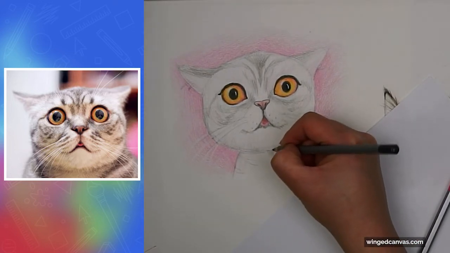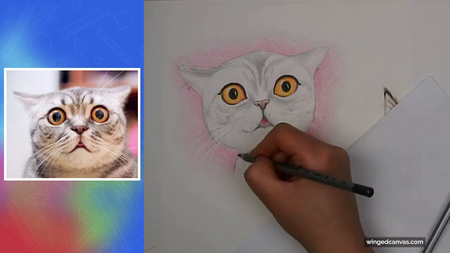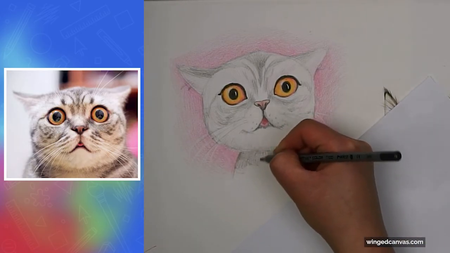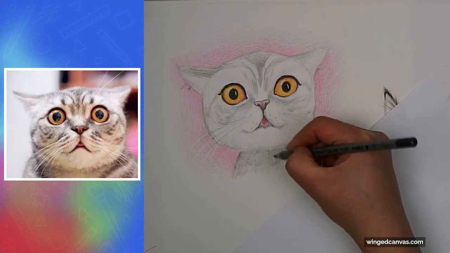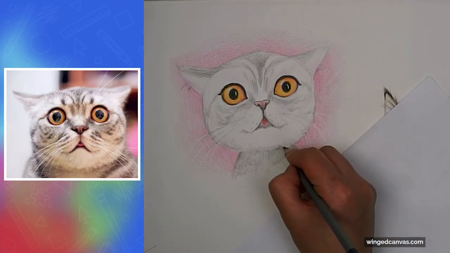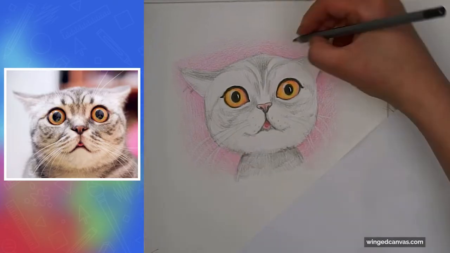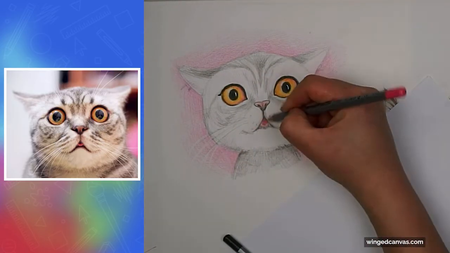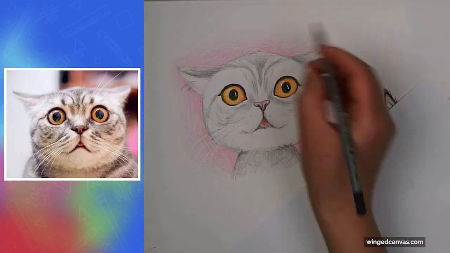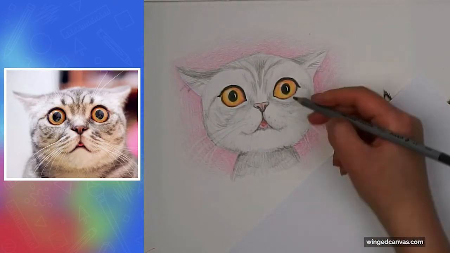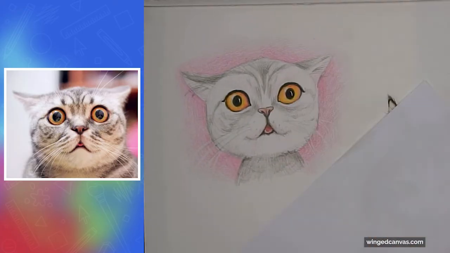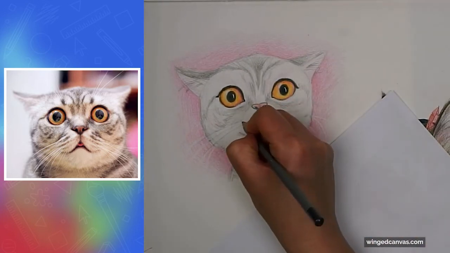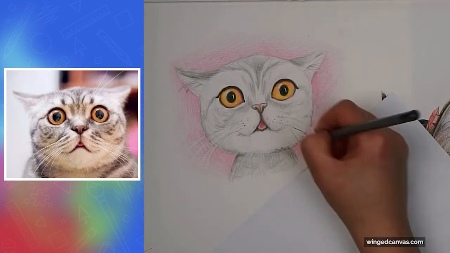So underneath the head of the cat, I'm going to make it a little bit darker so that the cat head stands out more. So you always want the neck or the body to be a little bit darker, and that way it stands out a lot better. Adding little tiny details like fur here and there. And then add a little bit of pink around the nose. And then there are a few dots around the whiskers that I might put in.